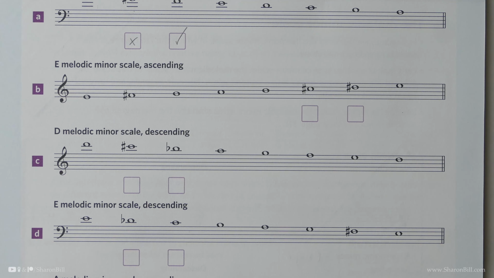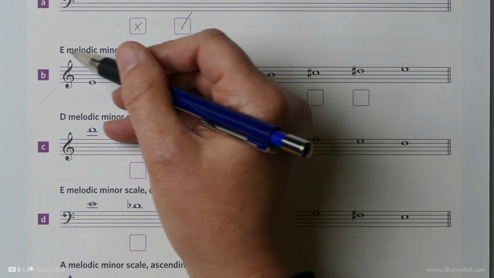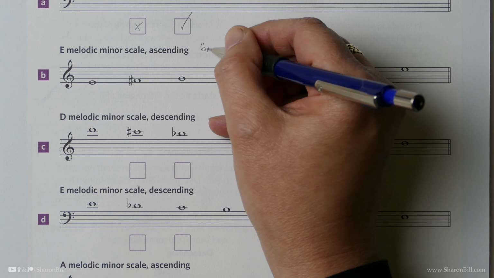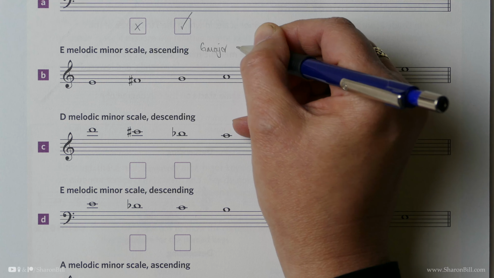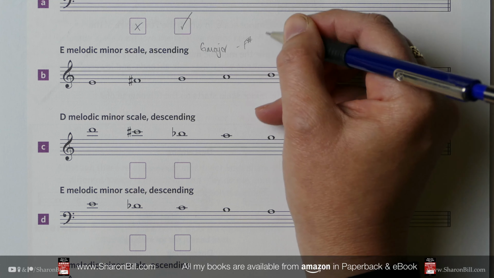And so let's move on to exercise B. We know that E minor is related to G major, and so that would have a key signature of F sharp.